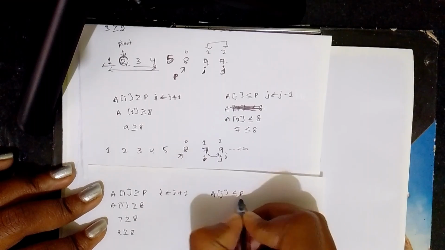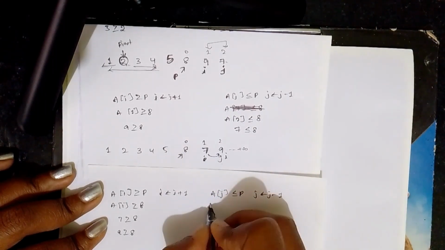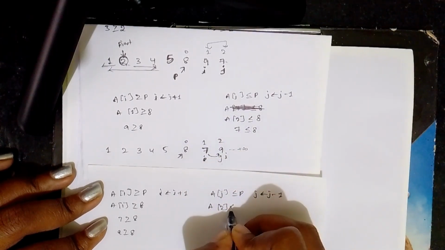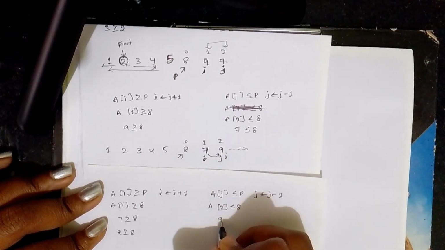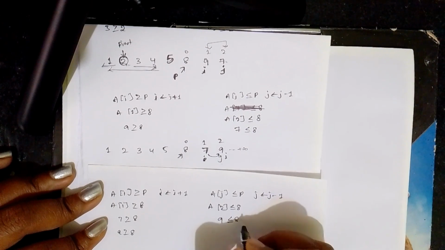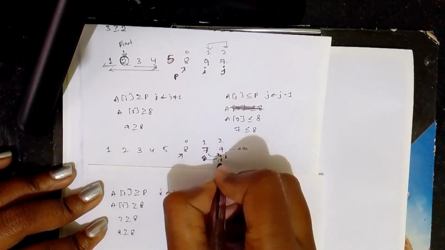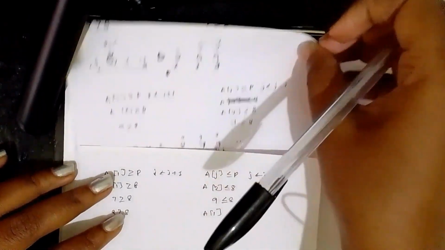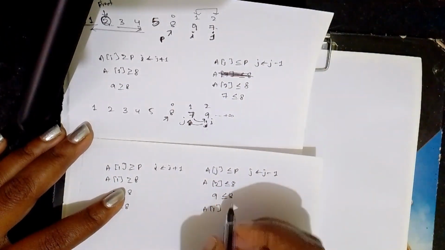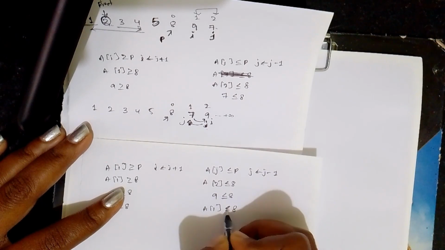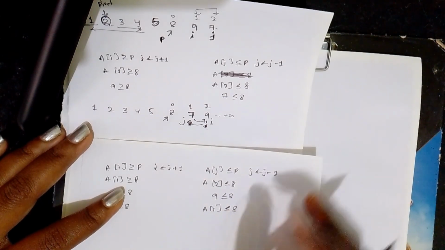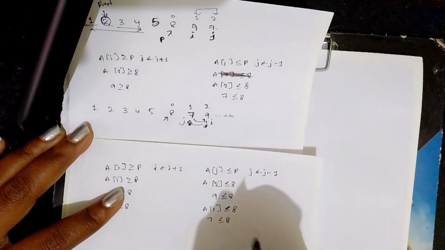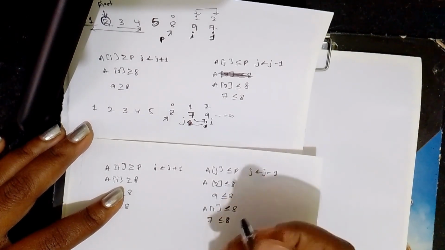A of J. J is at index 2. Pivot is 8. A of 2 is 9. Is 9 less than 8? No, right? We have to move further. So J will move further here. Then A of 1 should be less than our pivot element 8. A of 1 is 7. Is 7 less than 8? Right, 7 is less than 8. So J will stop here.